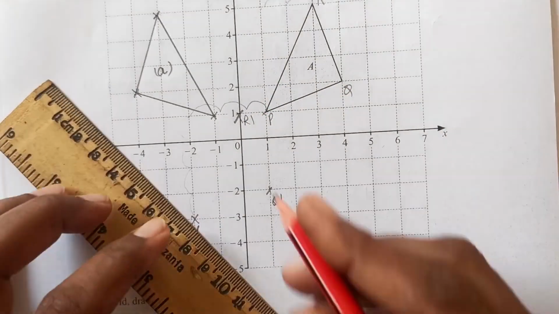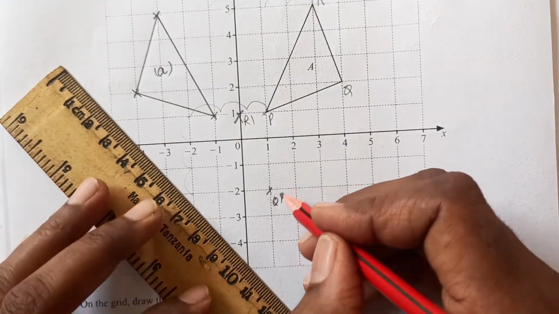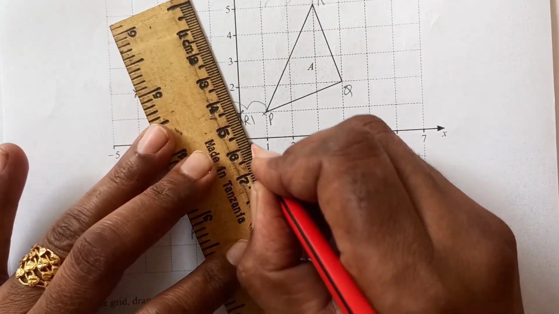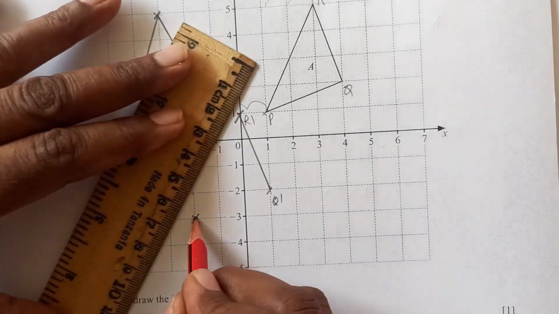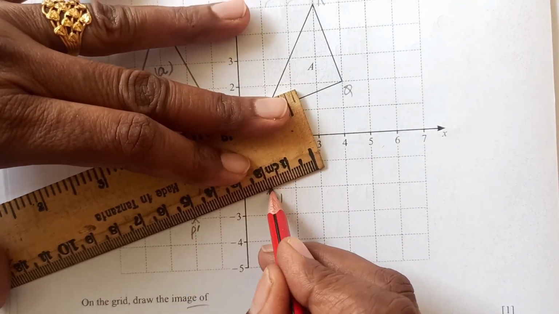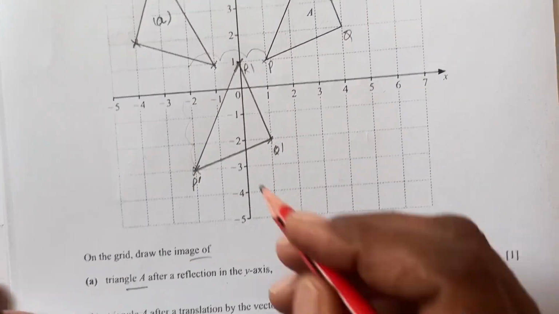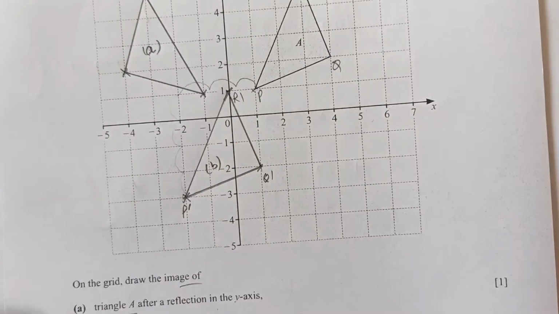So our triangle is going to be at this point. I hope this is not messy. You can understand. I try to explain it the simplest way. So this is part B, right?